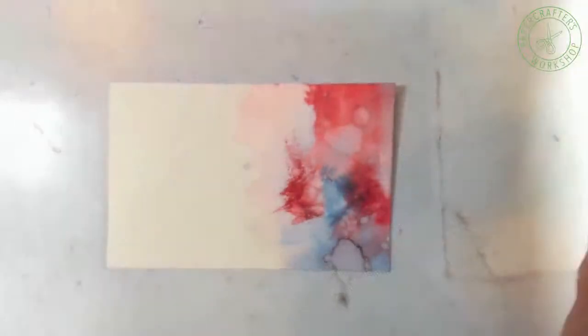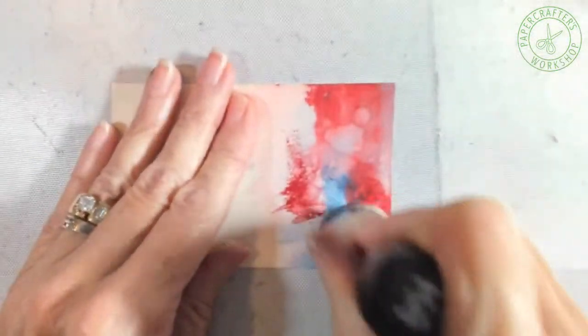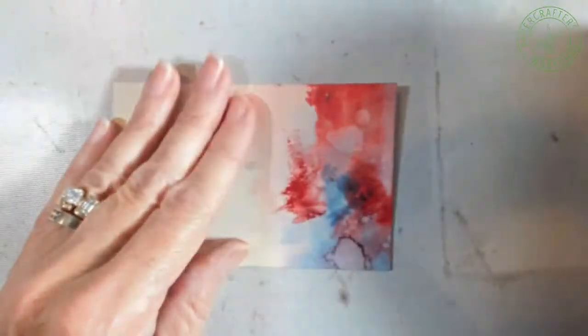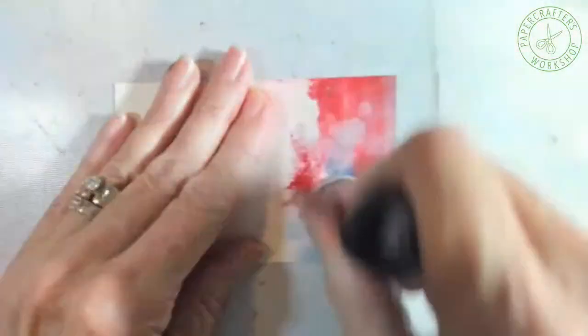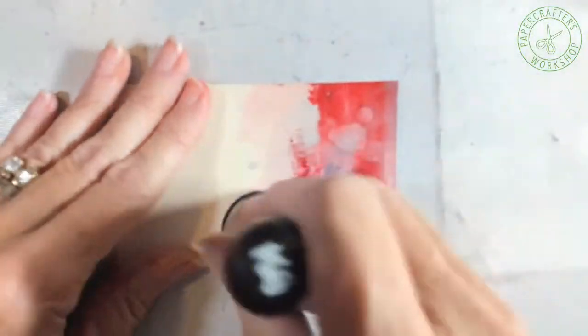So I'm just going to get a bit more on. And what it does is it punches up those colors. And if your colors are dry, it doesn't take any color away. It just covers and punches up the color.